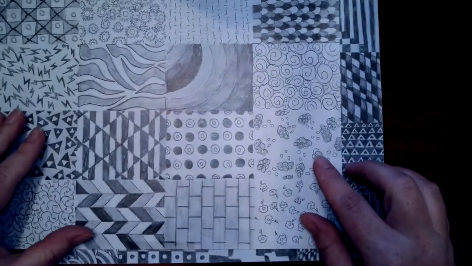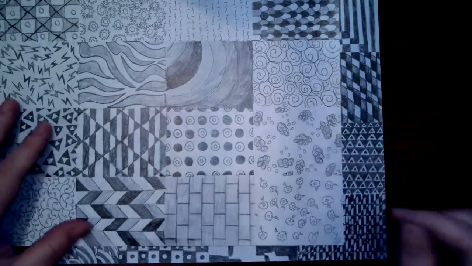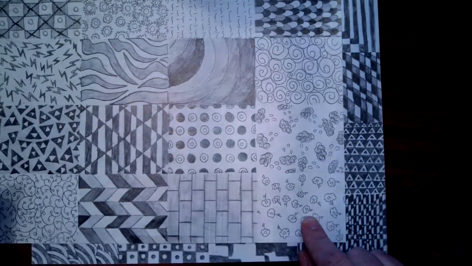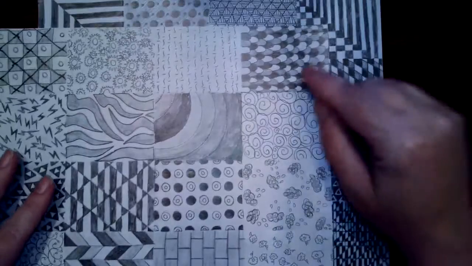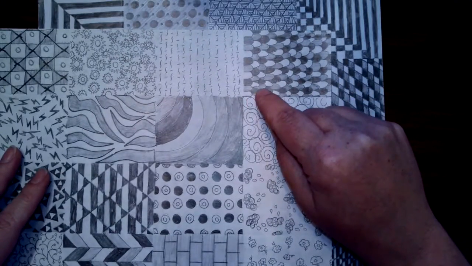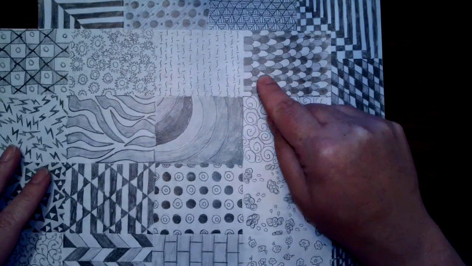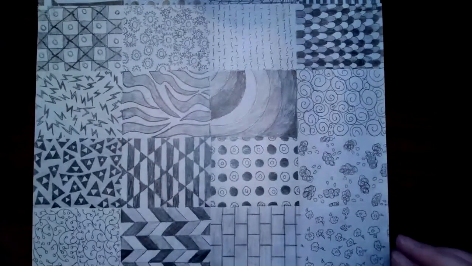Here are some rain clouds. Again, that motif's repeated over and over. Flowers repeated over and over. Look at this value right here. We have black, gray, white, black, gray, white. So they're showing us that value and that contrast.